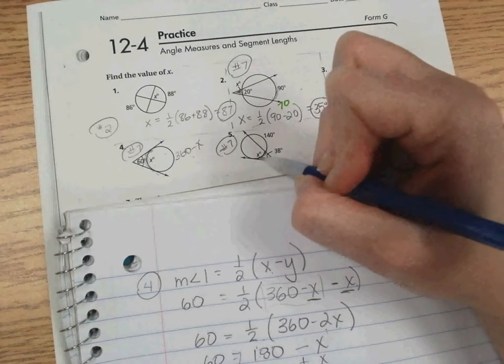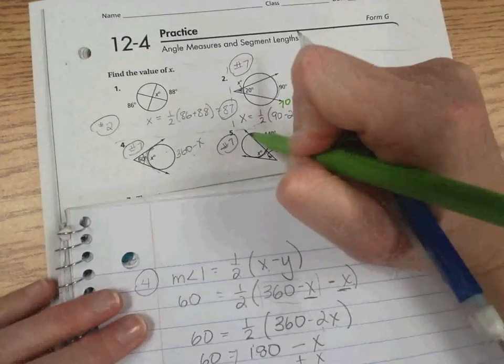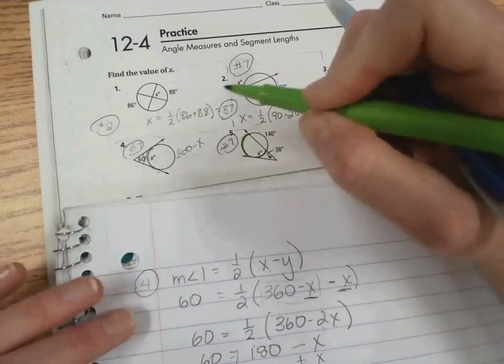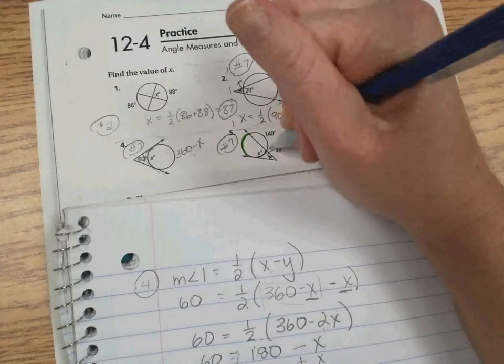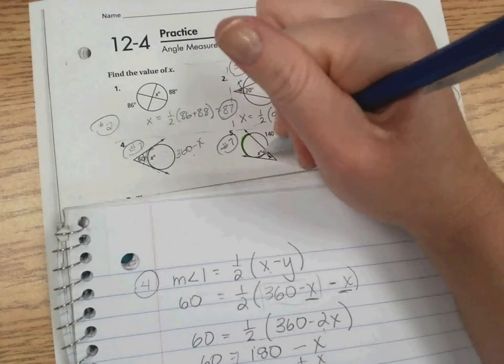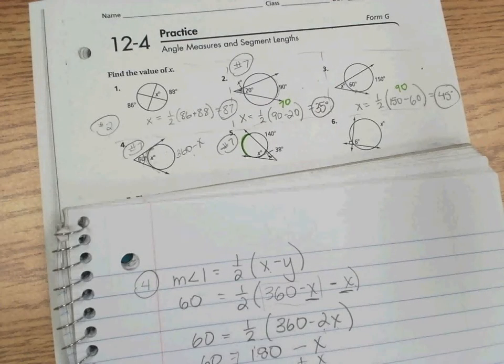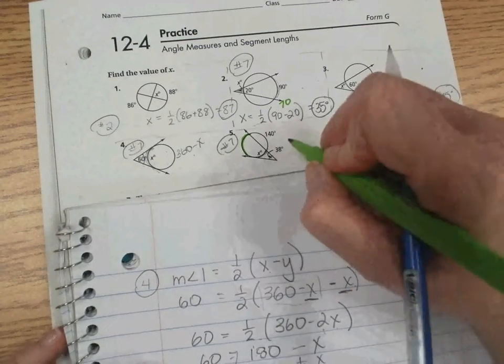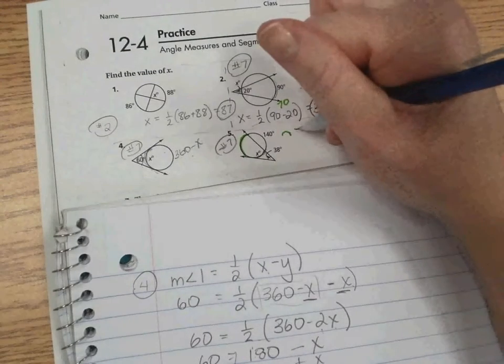This time we have 140, we have x. So we could label this intercepted arc measure here as 360 minus the sum of 140 and x. So just to find this green arc here, I'm going to put a little green arc here.